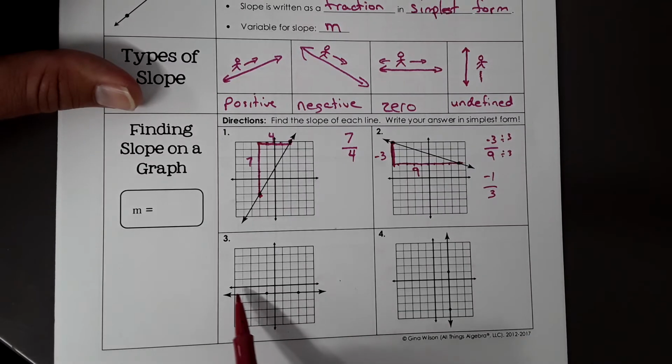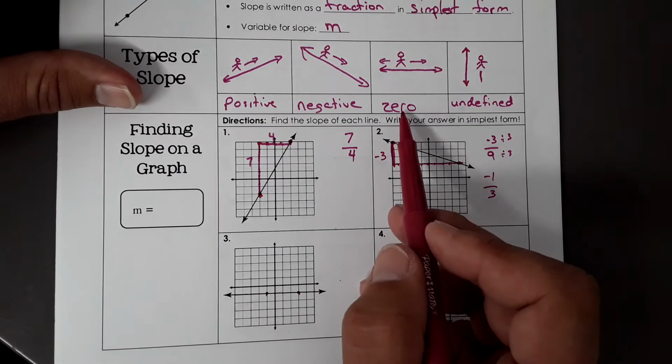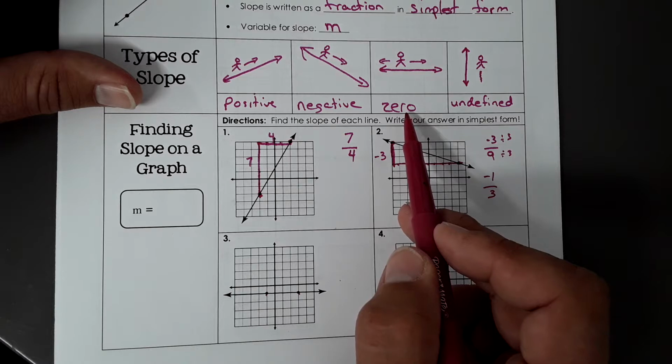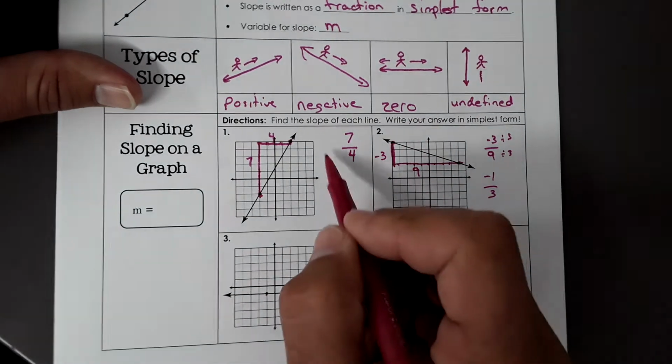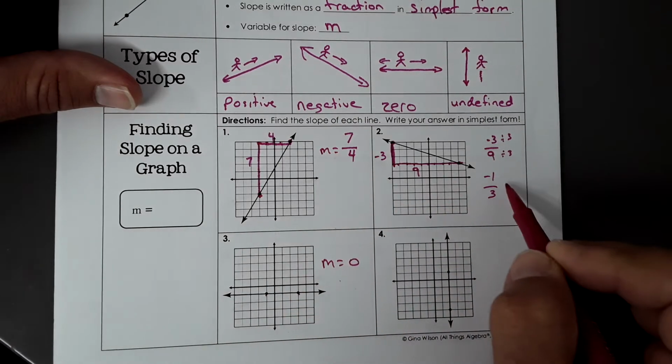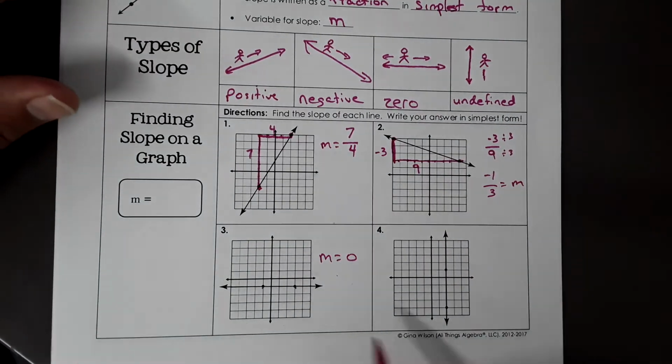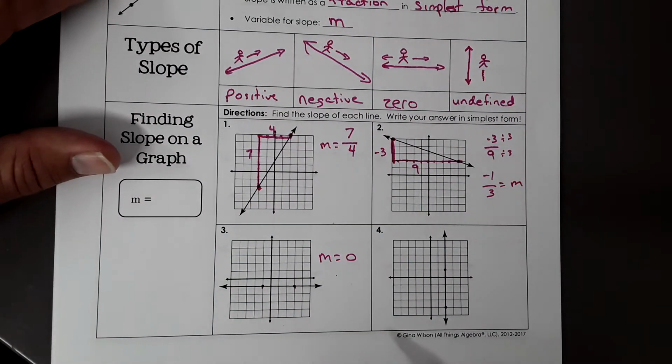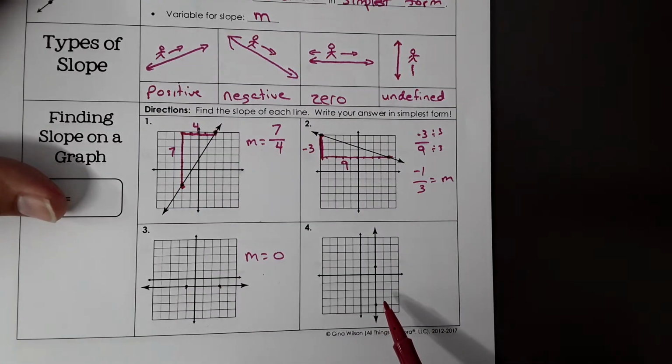Here's a line here. This line here, here's 2 points. Well, wait a minute, this is horizontal. Don't I automatically know that a horizontal line has a slope of 0? That's right. You know what I should have been doing is saying these equal m, because that's the variable that represents slope.